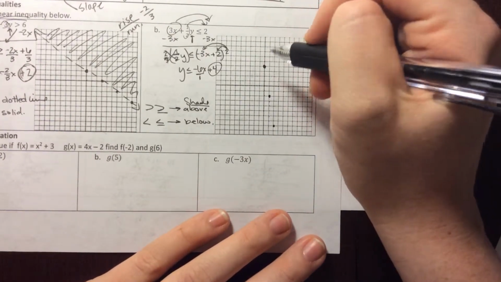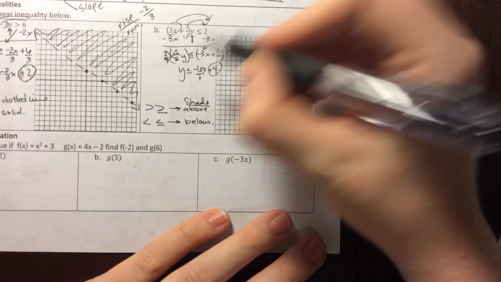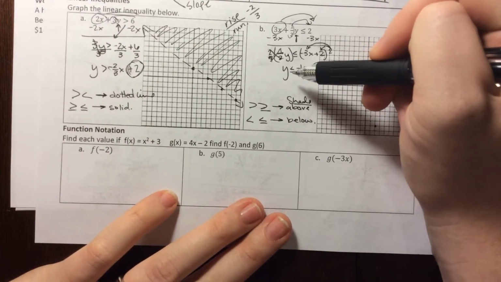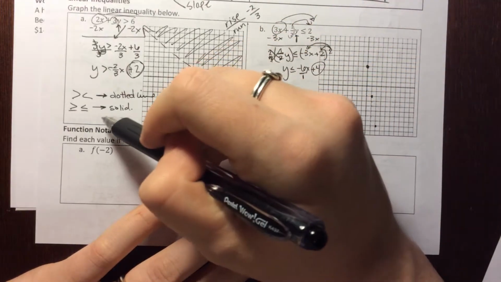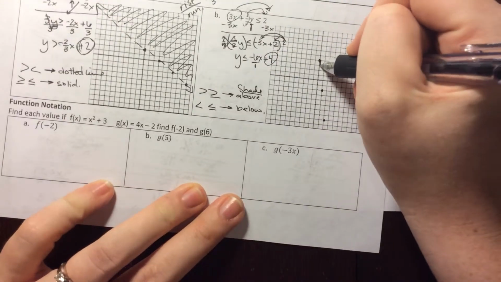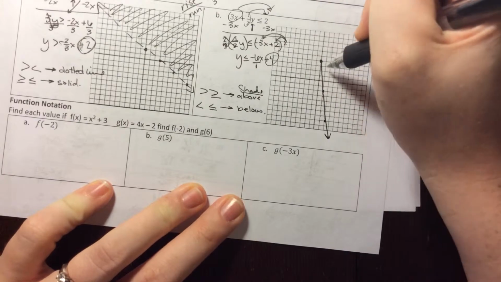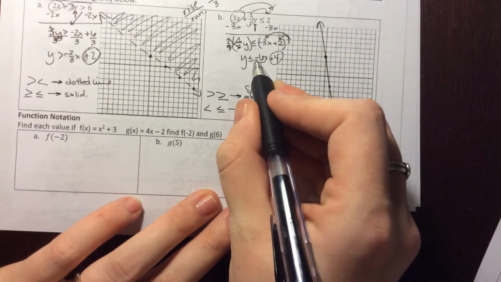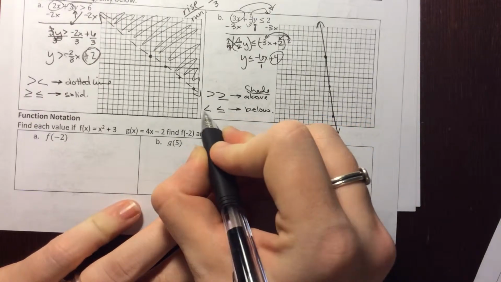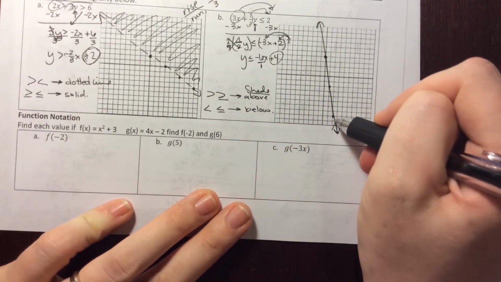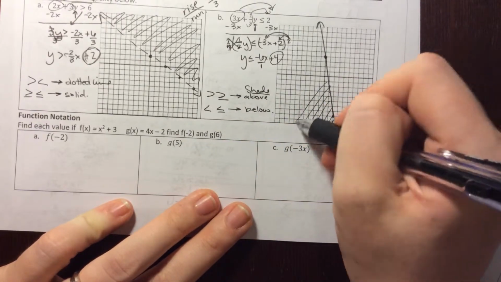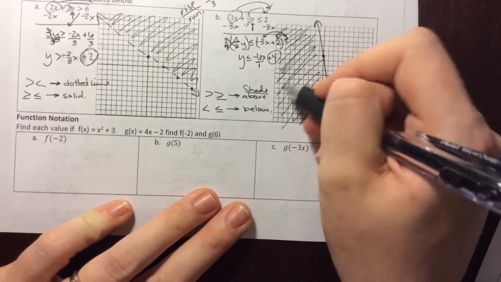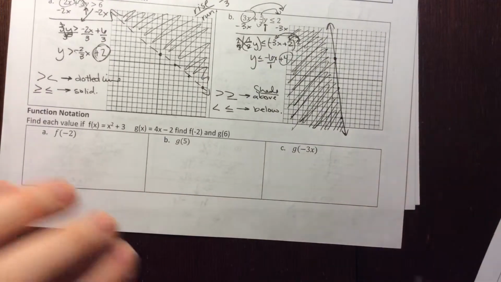After you get some of those plotted, we're going to say, what kind of line do we need? Since it has the equal to sign, we're going to draw a solid line so we can connect the dots like a normal line. Okay, and then since it's a less than sign, we're going to shade below, and below this line is this way. Okay, that's inequalities.